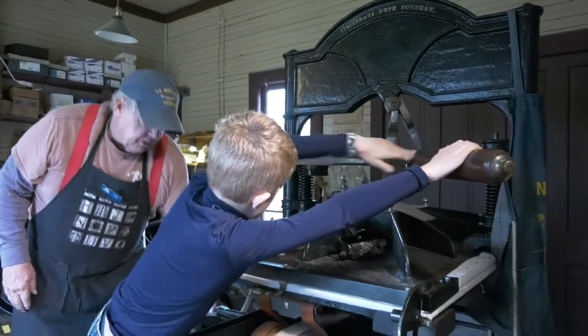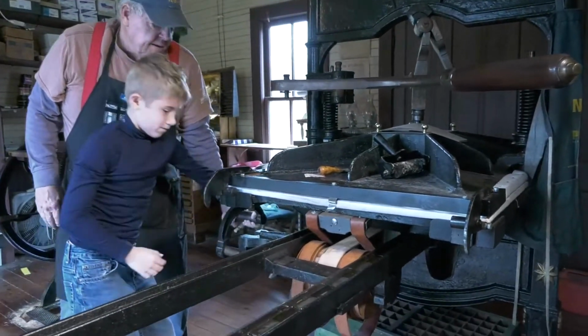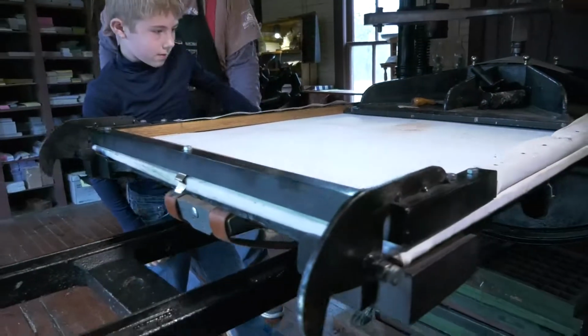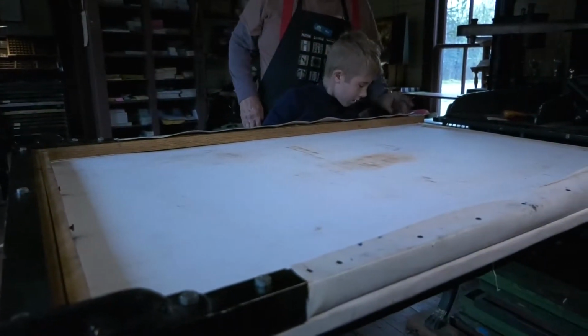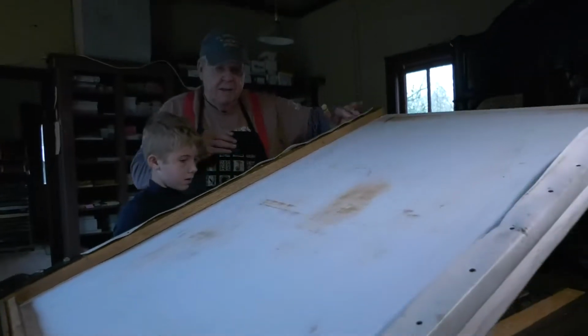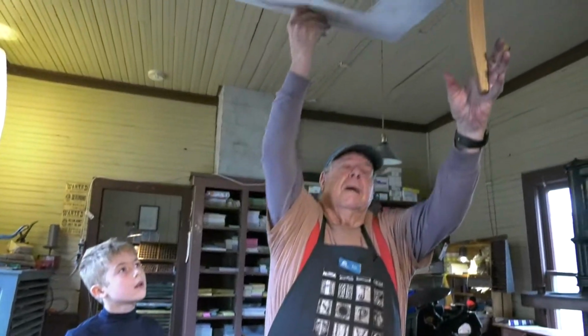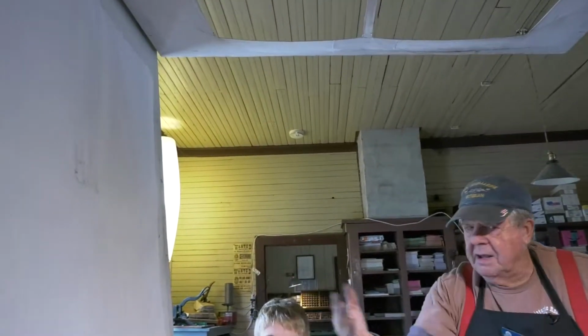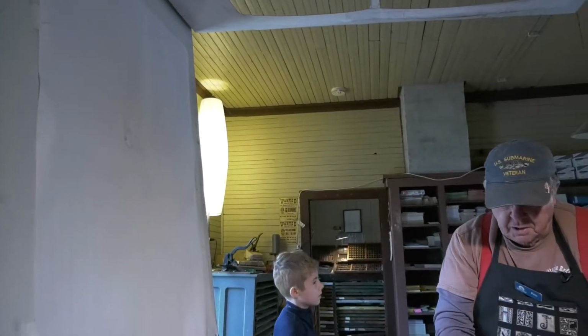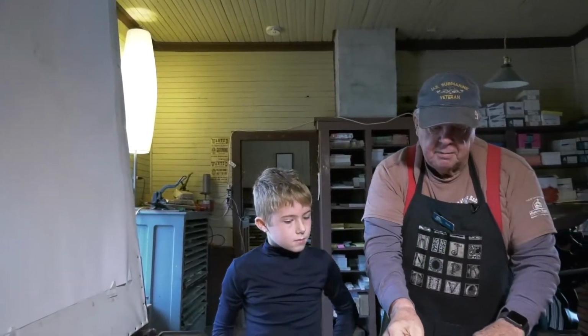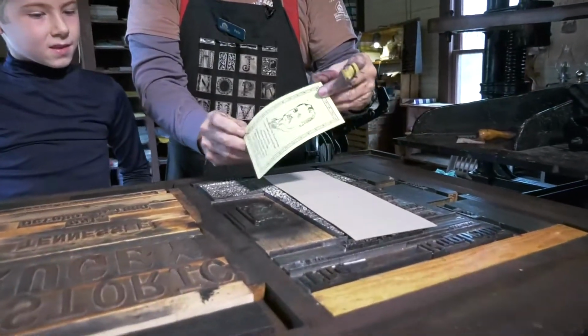Okay, now we roll this out. Okay, grab a hold of it. Okay, now we lift this up. We lift this up. We would take our newspaper from here and take it outside the door on the drying room and hang it on the clothesline. But what we did was print this.